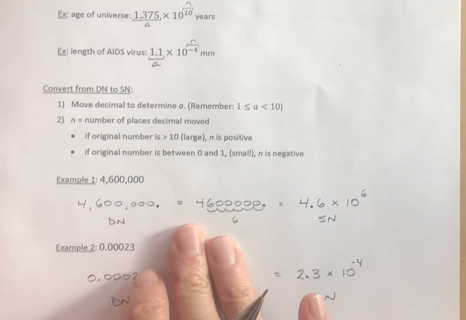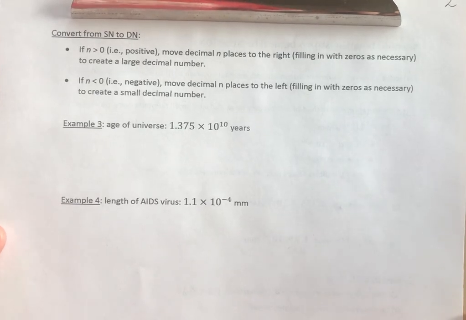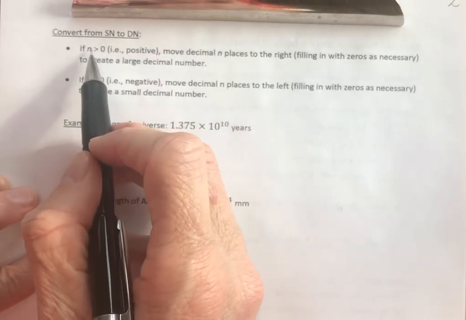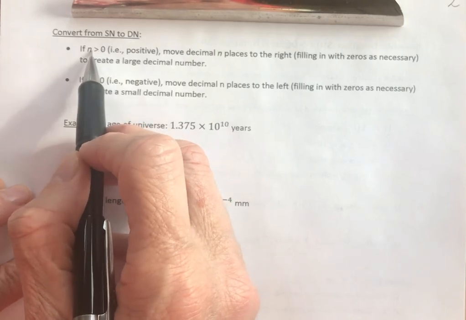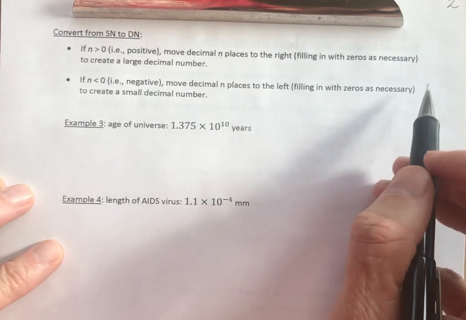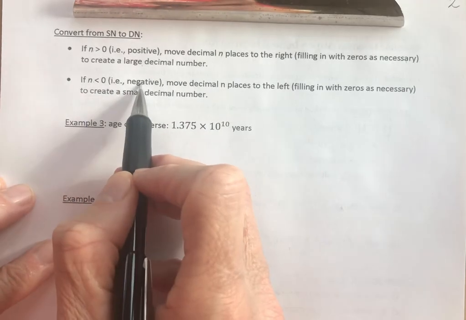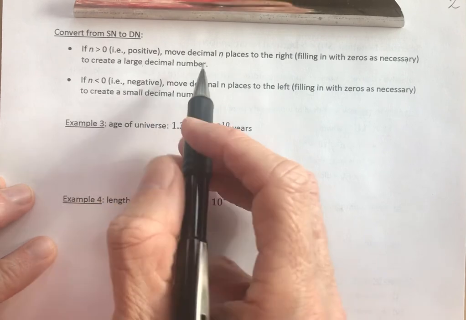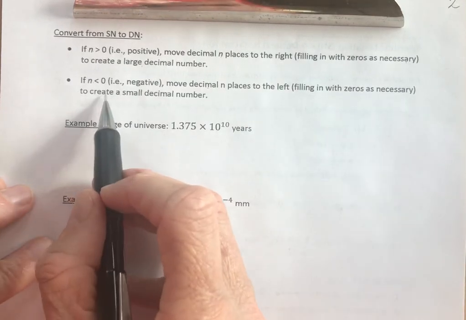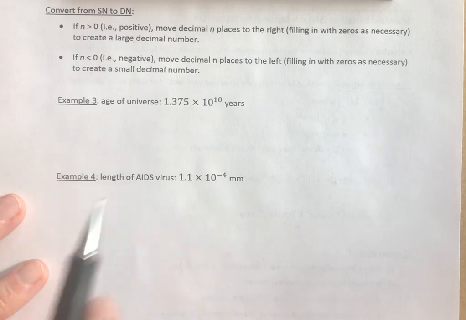Let's go backwards. Let's go from scientific notation to decimal notation. This is fairly straightforward. There's really no step 1 or step 2 here. We're looking at the n. If n is positive, if n is greater than 0, we move the decimal n places to the right because we're going to create a larger number, filling in zeros as necessary to create a large decimal number. If the n is negative, remember that tells us we have a small number. So we're going to move our decimal n places to the left, again filling in zeros as necessary to create a small decimal number. And I pulled those 2 examples from the first page about the age of the universe and the length of the AIDS virus.